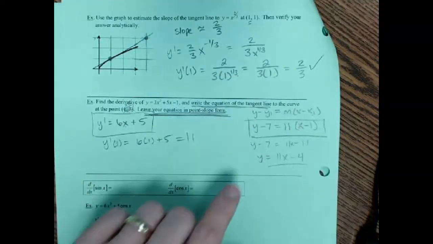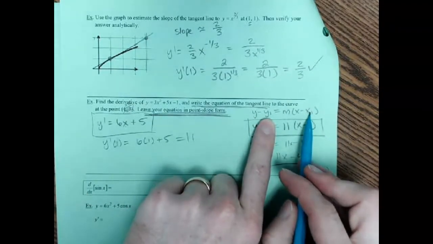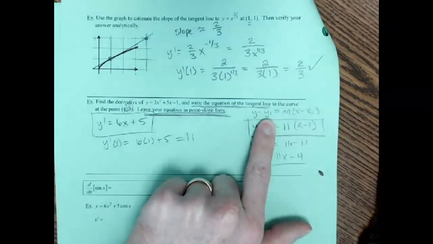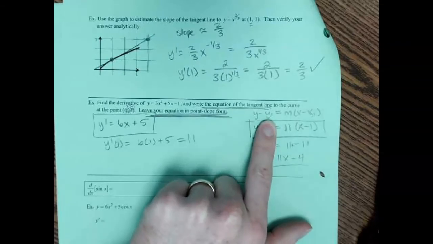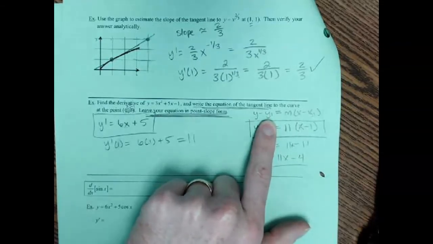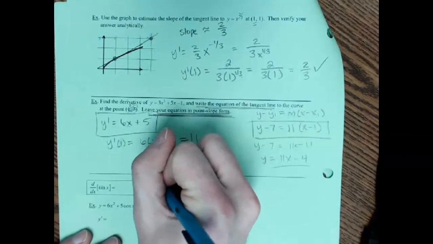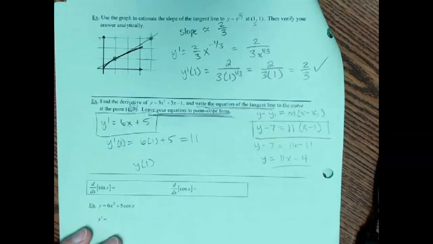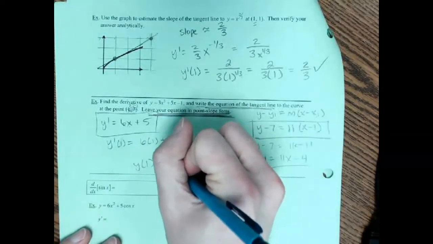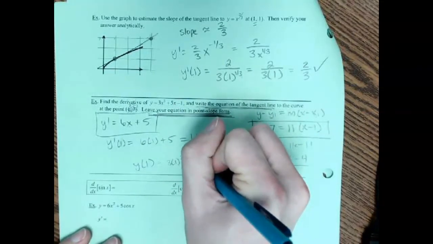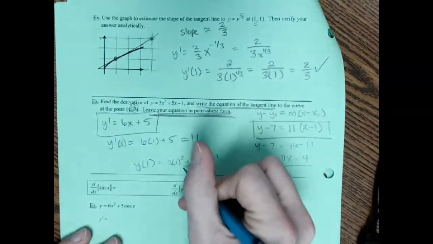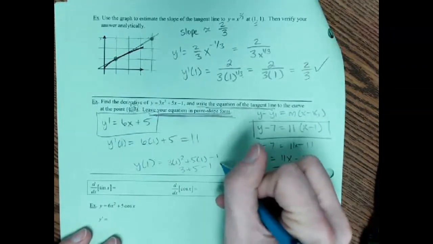So if it only gave me the x value, how would I have found the y value? That's easy. If you have the function and you have the x value, you would just plug the x value into the original function. So you have 3 times 1 squared plus 5 times 1 minus 7. So you have 3 plus 5 minus 1. Ooh, that's where they got the 7.